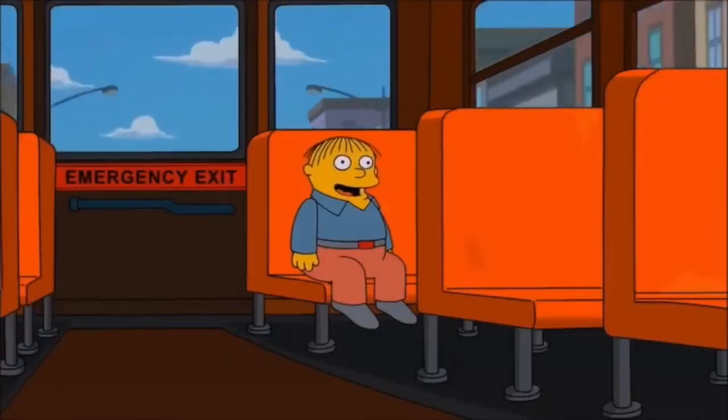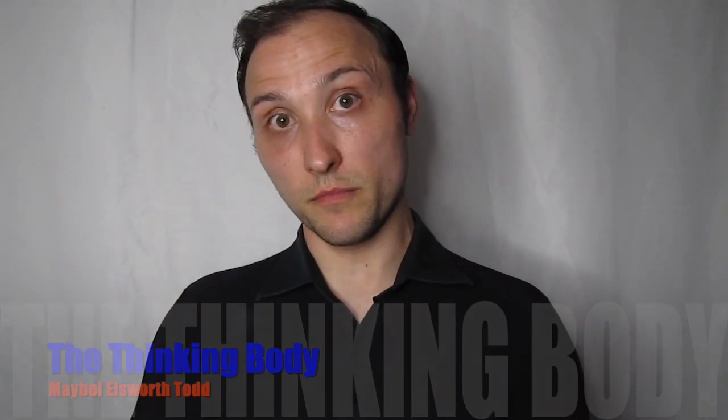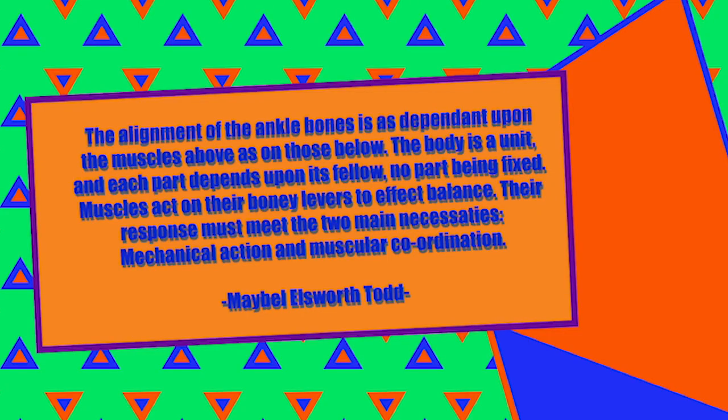Mabel Elsworth Todd's book, The Thinking Body, helps to illustrate the coordinated movement and balancing forces. She says, "The alignment of the ankle bone is as dependent upon the muscles above as on those below. The body is a unit and each part depends upon its fellow, no part being fixed. Muscles act on their bony levers to affect balance. Their response must meet the two main necessities, mechanical action and muscular coordination."